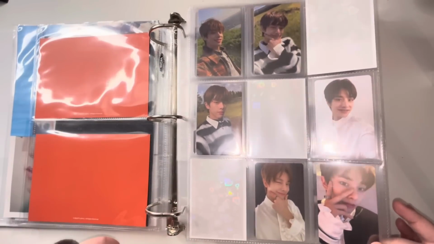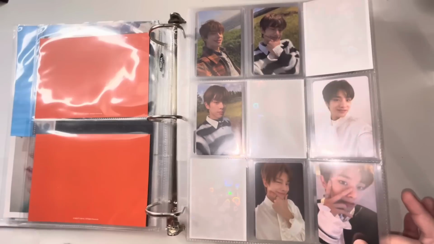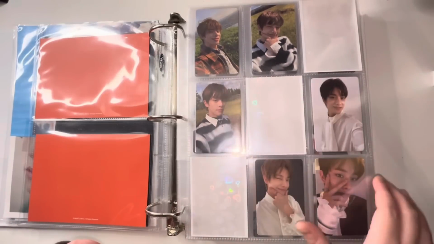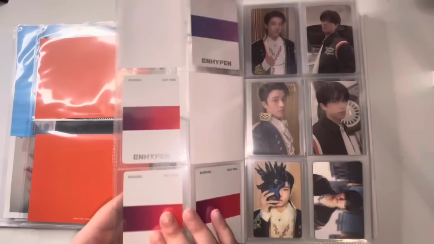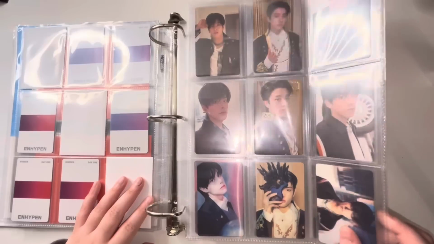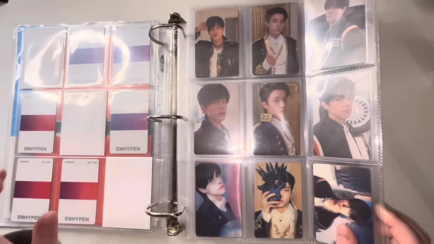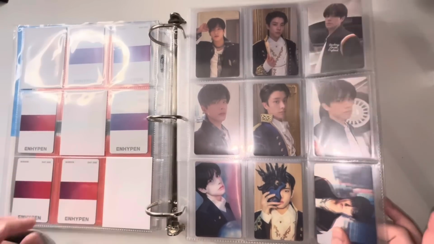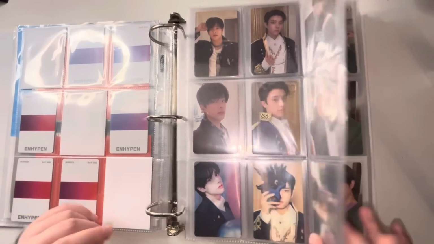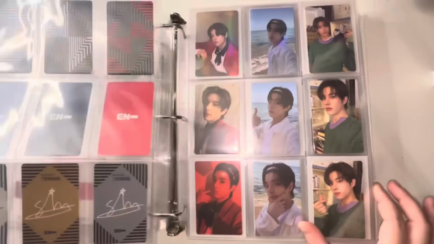Okay, so here is day 1. Oh my god, I love day 1 era. These cards are so cute, and they're like the only smiley Jake cards I have, and I wish he would smile more in his photo cards. And then this was my first comeback with Enhypen. I started staying them shortly after their debut, and I love this era for Drunk Days. Oh my god, it's so great.